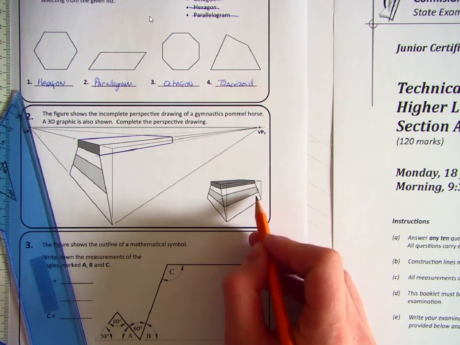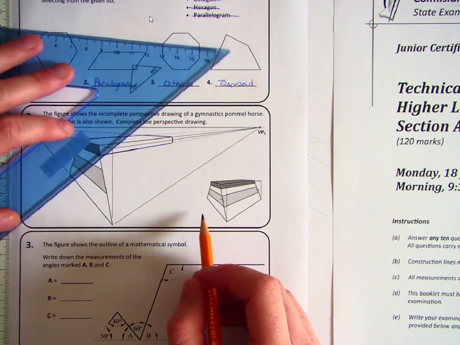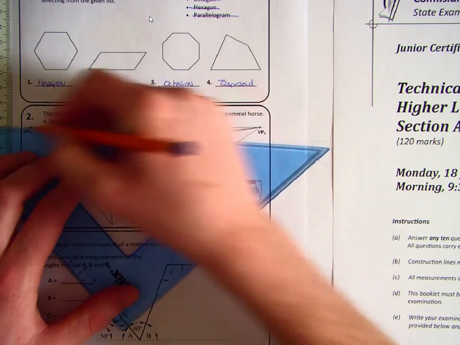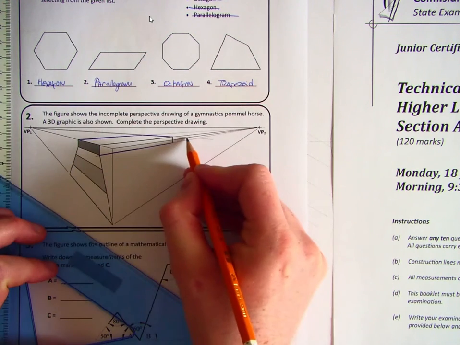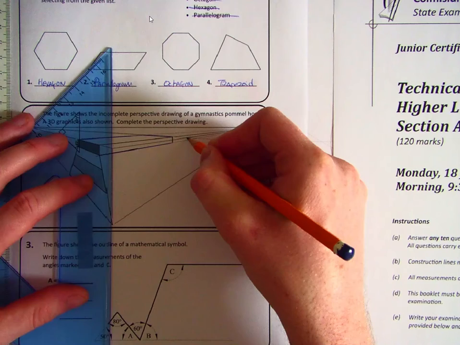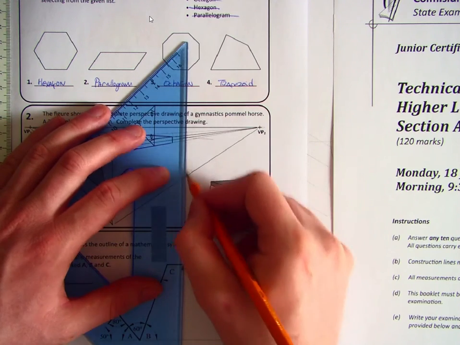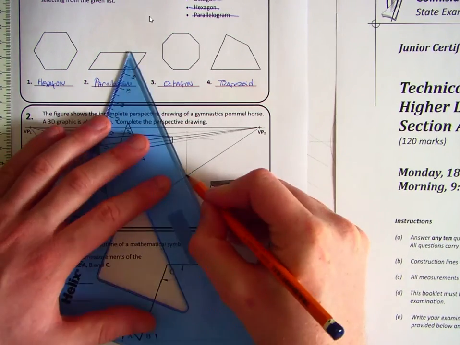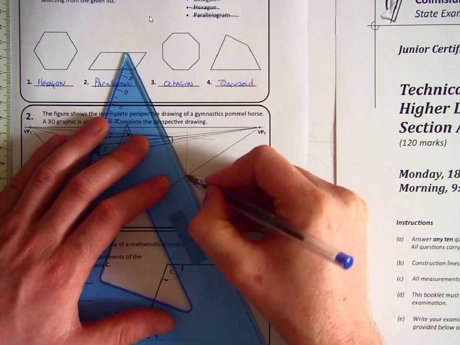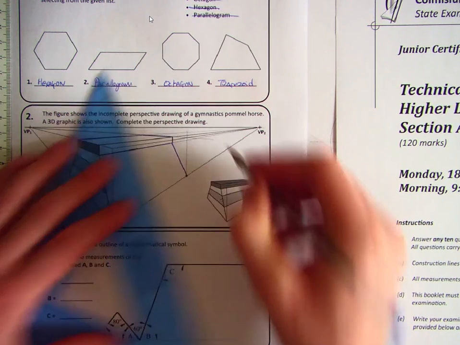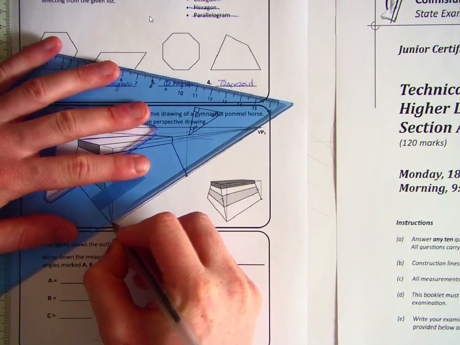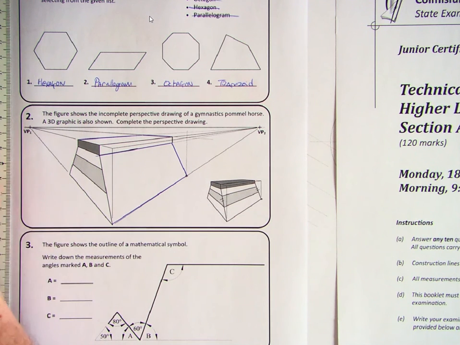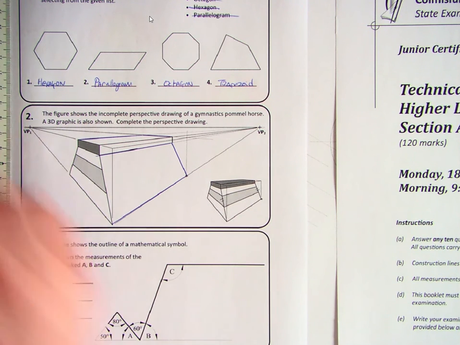So I need to find the bottom of this shape. To get the corner of this, it's coming out like this, meeting this line, and then it's a straight line coming down. So that point there is now that point. I can join this back to here. And that is our shape. Sorry, I need to draw in the rest of these as well.